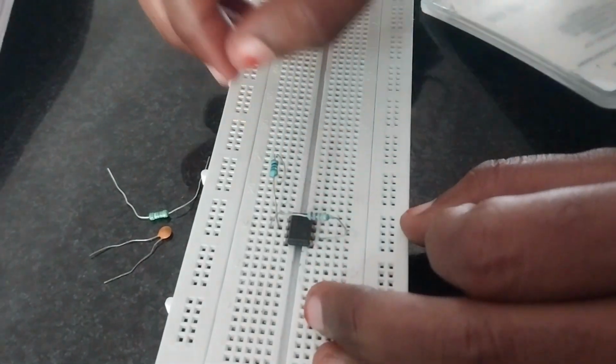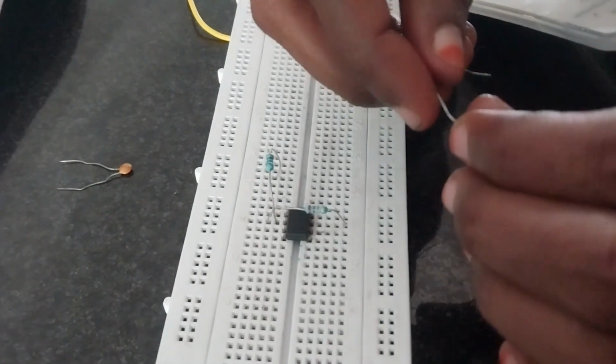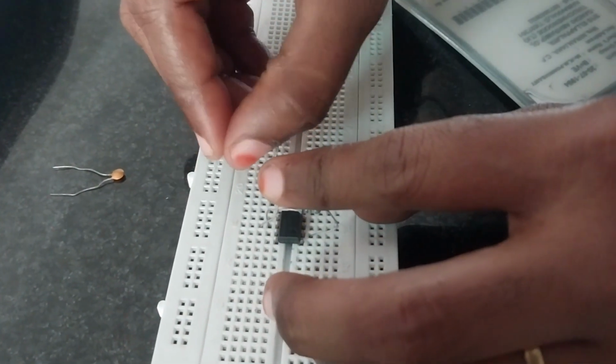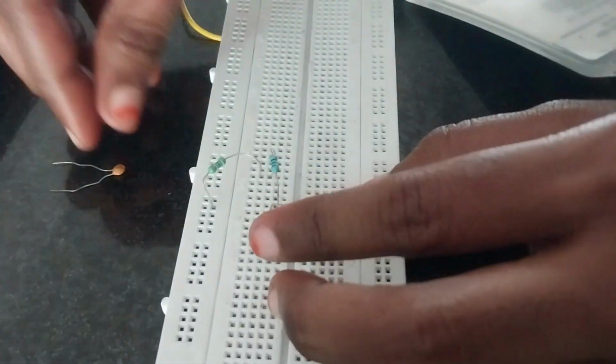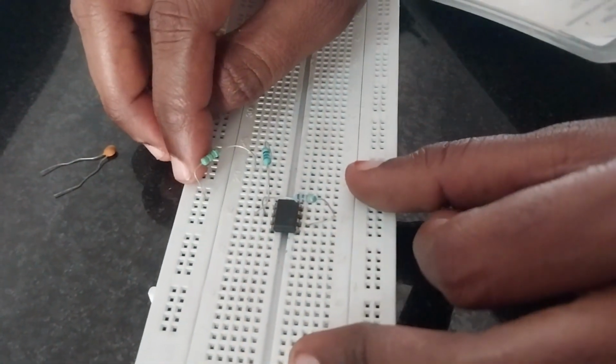After connecting the 12 kilo ohm resistor, we connect the 10 kilo ohm resistor from the 12 kilo ohm resistor to the ground. So directly I have given it to the ground.